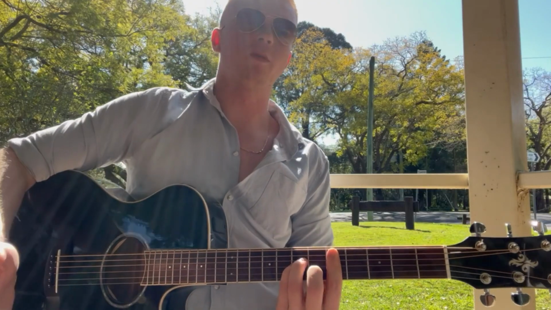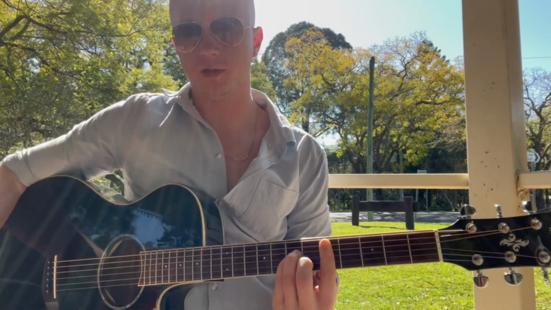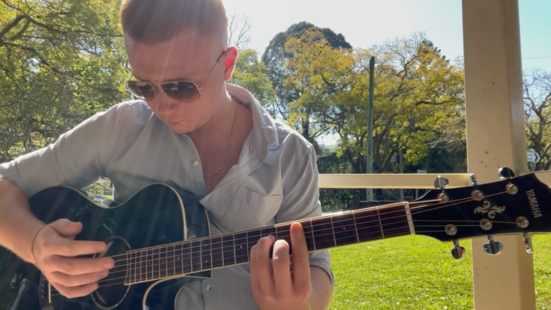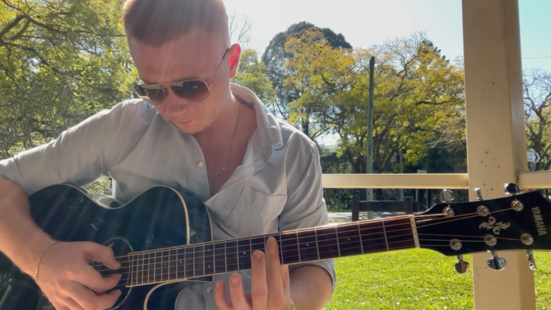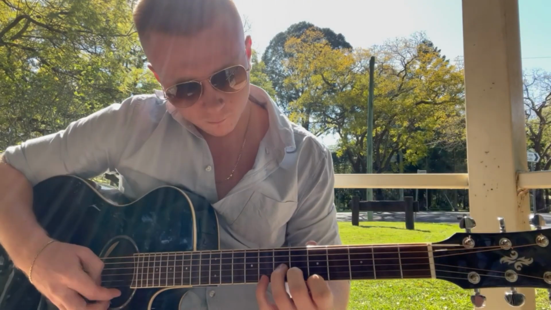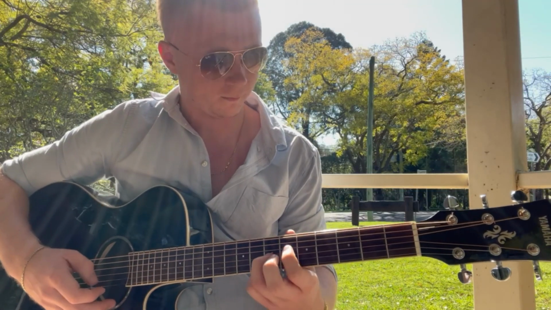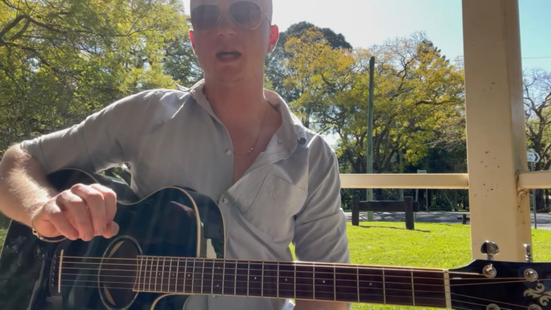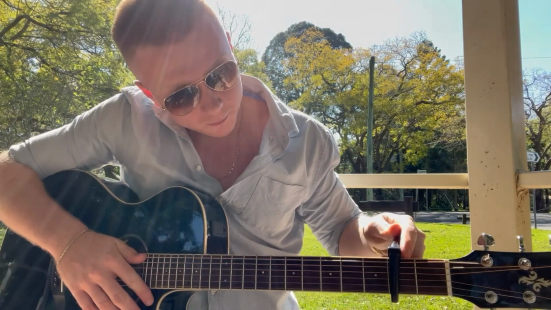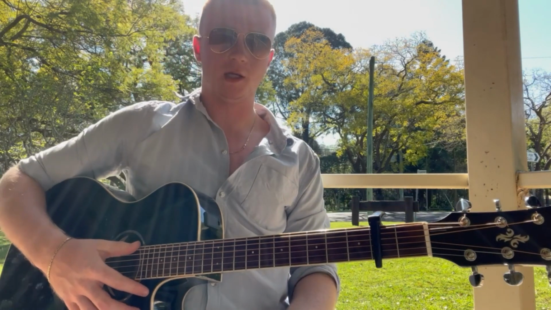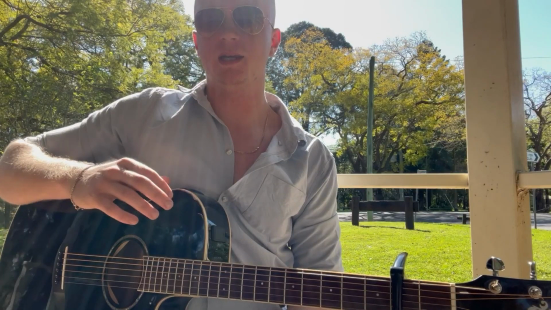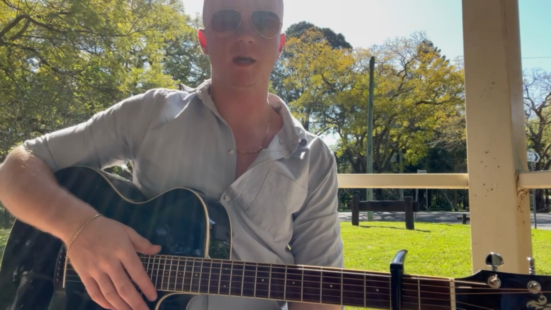So at the moment, I'm learning Sultans of Swing by Dire Straits. Normally that song is in the key of D minor, but what I have done recently is I put a capo on the 2nd fret, so that transposes the song into the key of E minor, okay?